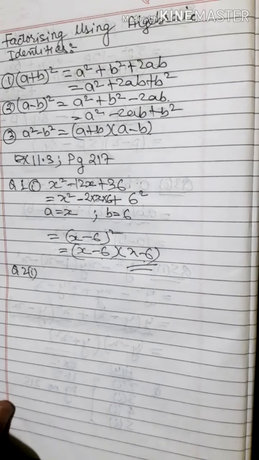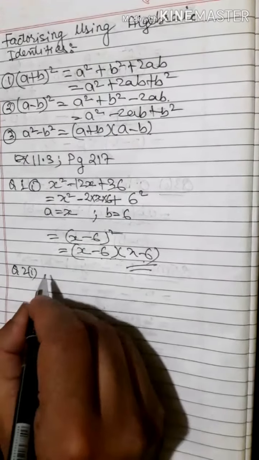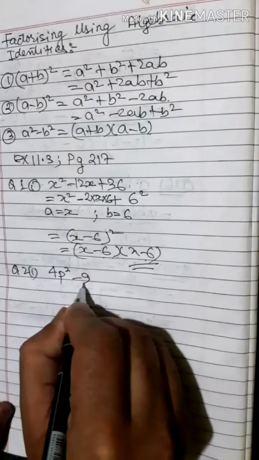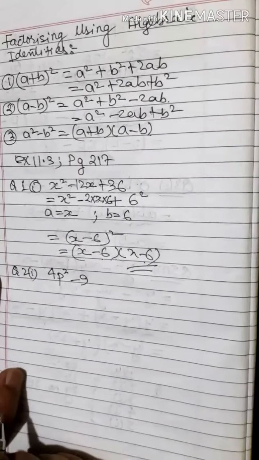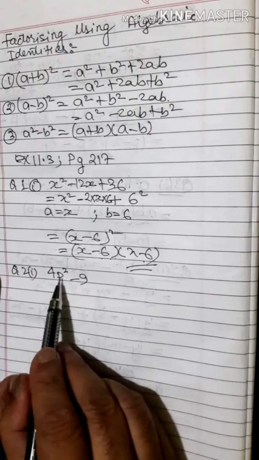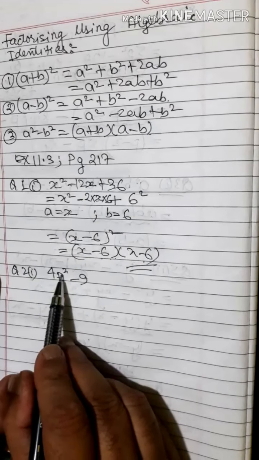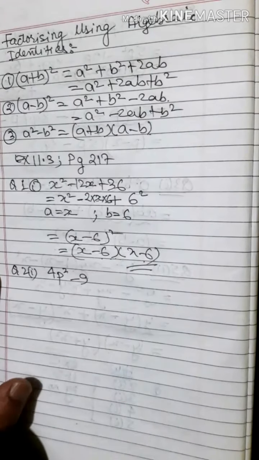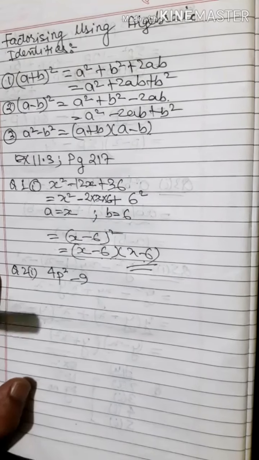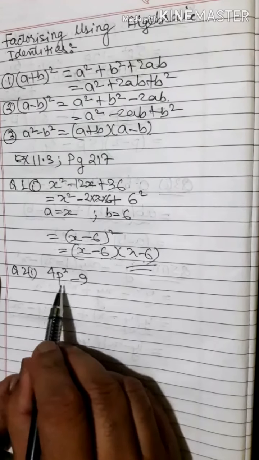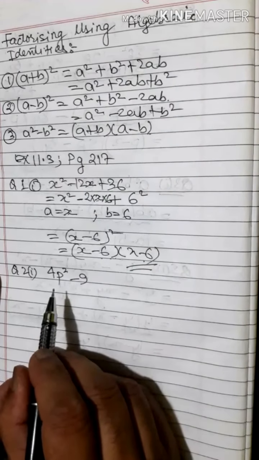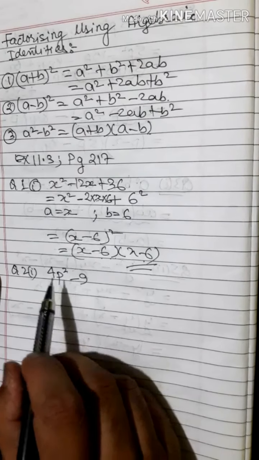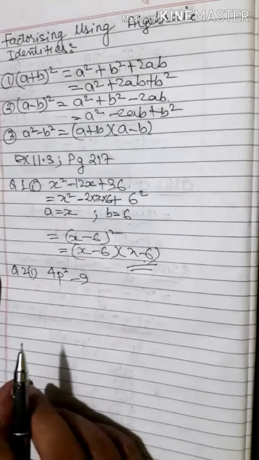Factorize the following expressions. Okay, so the first question given to us is 4p square minus 9. So we have only two terms here, and two squares are involved. That means we should think that it should be in the form of a square minus b square. Well, this question is not directly given in the form of a square minus b square. We need to write this in such a form so that it is in the form of a square minus b square.